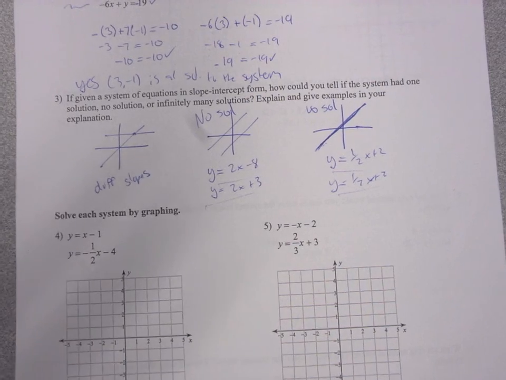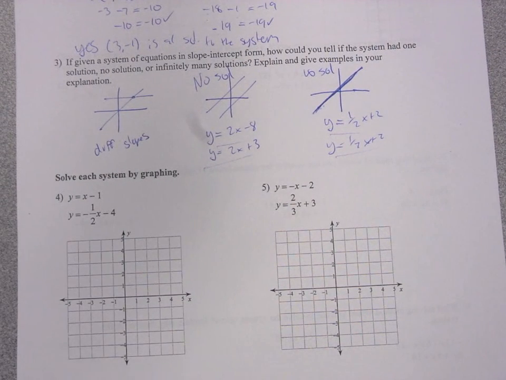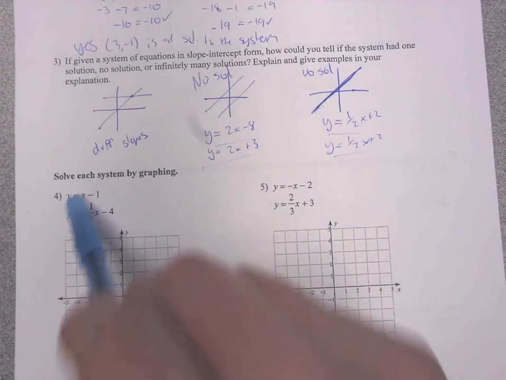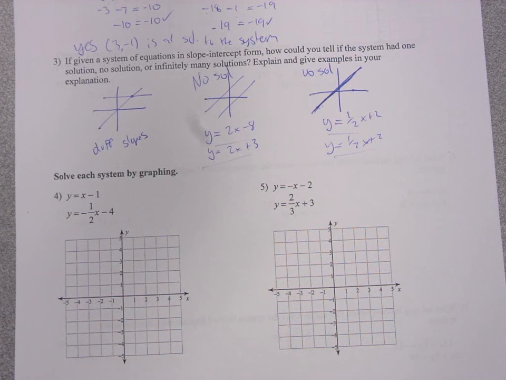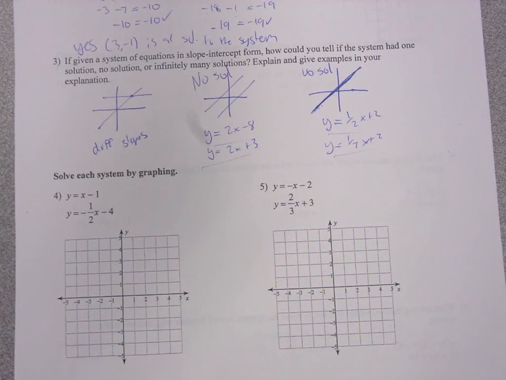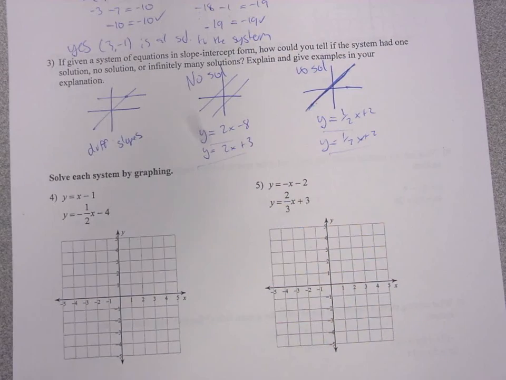Speaking of slope-intercept form, okay, here we go. We're going to solve these by graphing, and these are both in slope-intercept form. So just a super quick review of graphing. Hopefully you know this by now. If you don't know how to graph a linear equation, then we should probably talk, but this will give you kind of a refresher here.